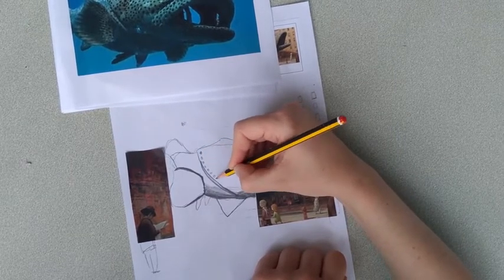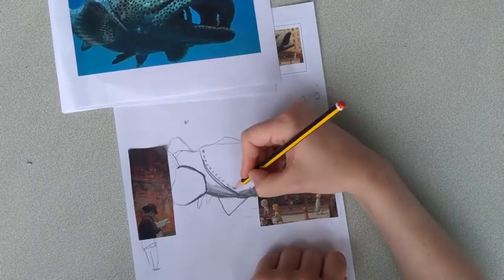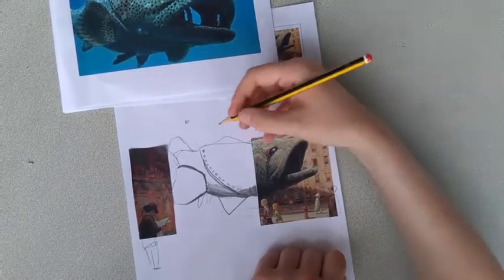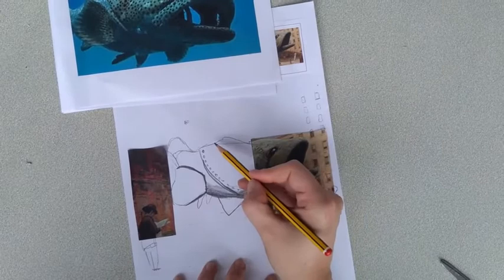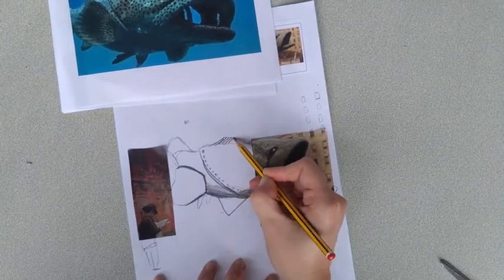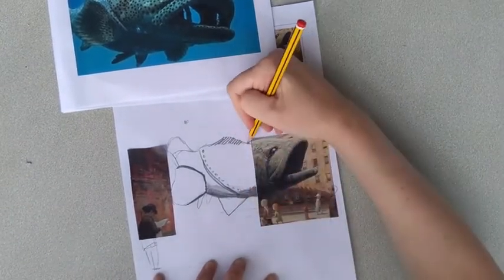The more detail we add, the more it's going to blend into our picture. And then lines close together show this top fin.